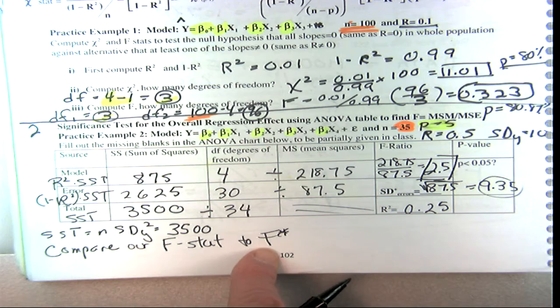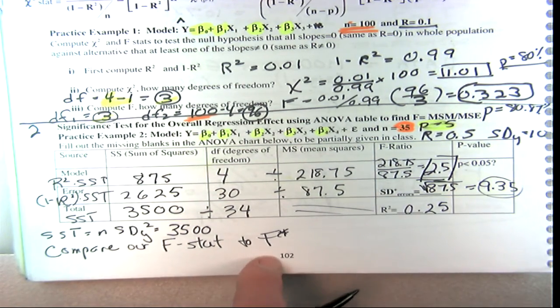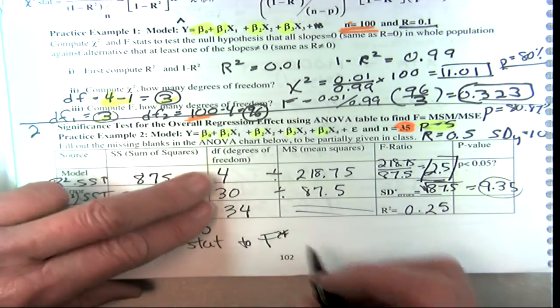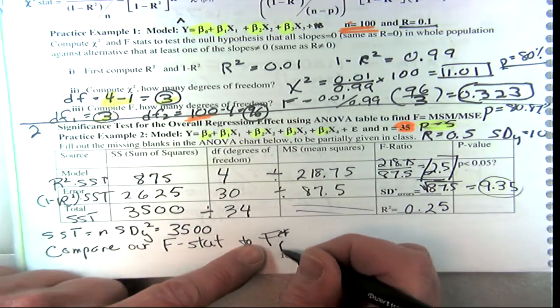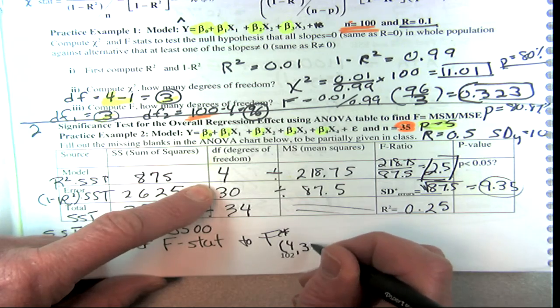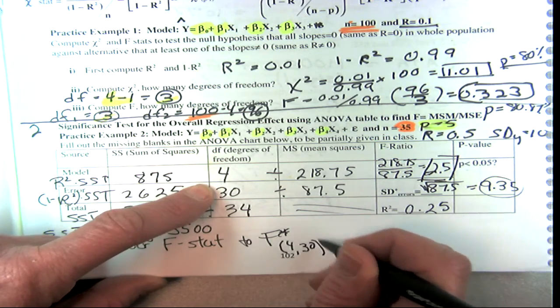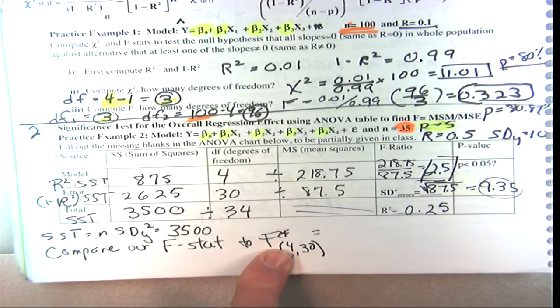When the null is true, this F statistic has an F distribution. There are many F curves, so you have to look at the particular F curve that has 4 degrees of freedom in the numerator and 30 in the denominator. And then you'll get a value for that.